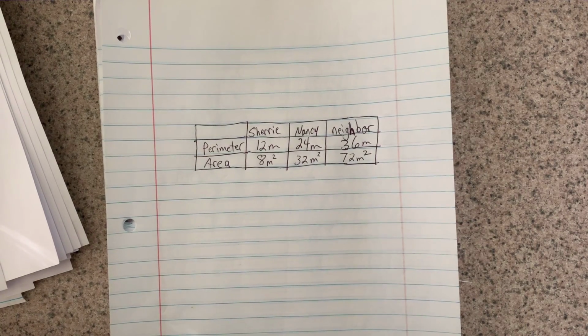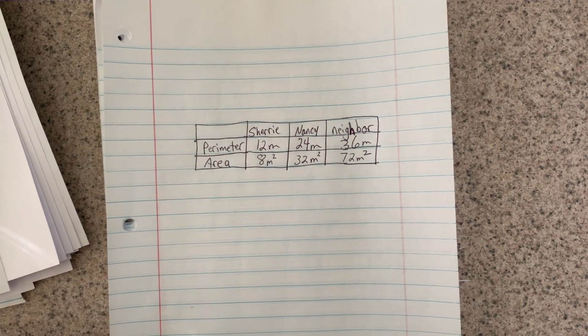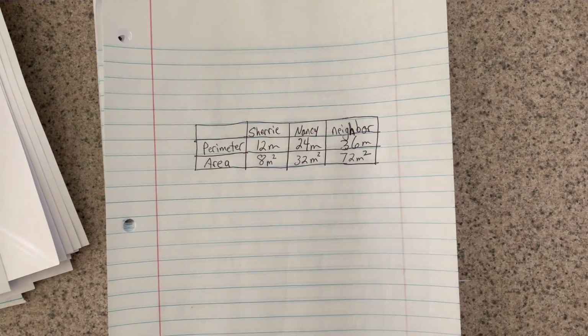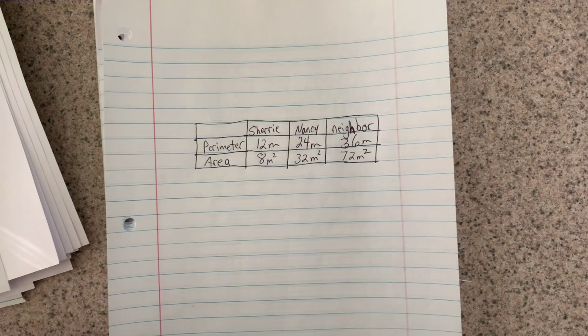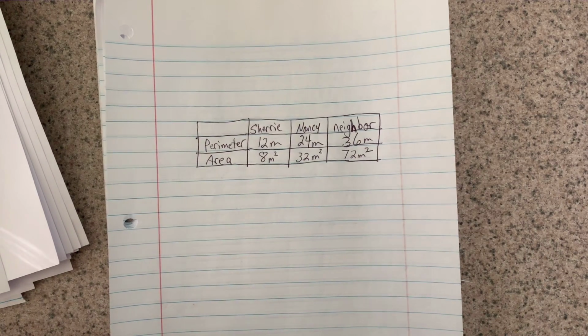Nancy's garden has an area of 32 square meters. The neighbor's garden has an area of 72 square meters. The length and width of Nancy's garden is double that of Sherry's garden, but the area did not double. The length is doubled and the width is doubled. So the area is actually going to be 4 times as large. So 8 times 4 is 32, right? So Sherry's garden was 4 times smaller than Nancy's garden, okay?